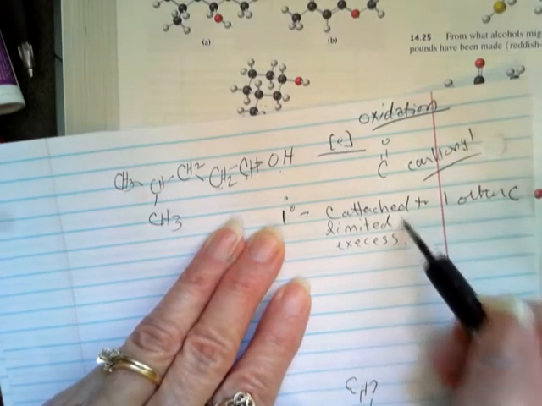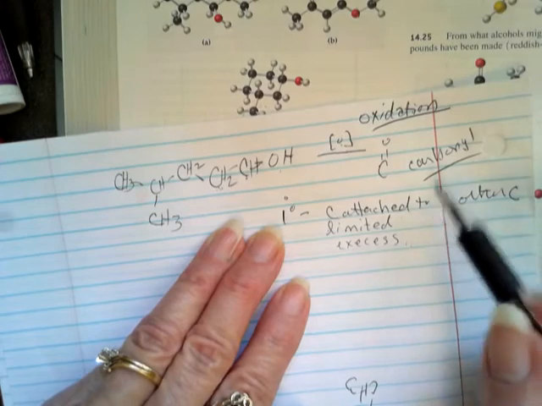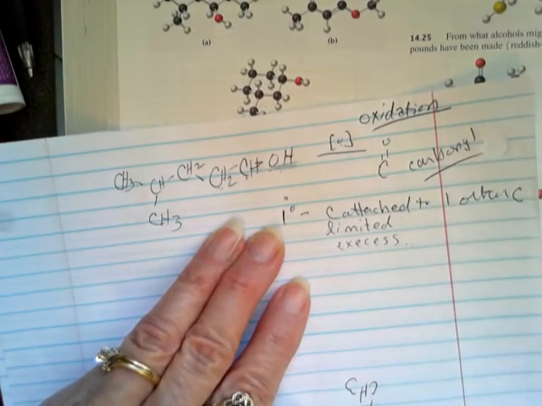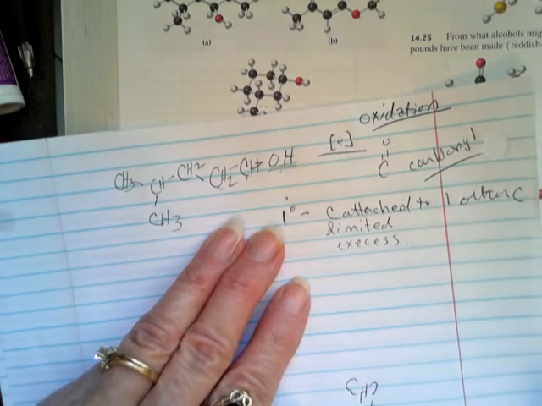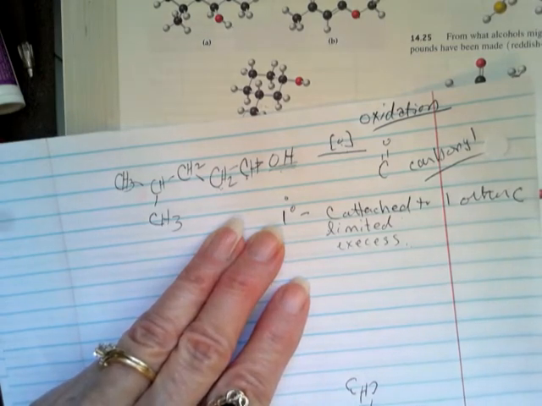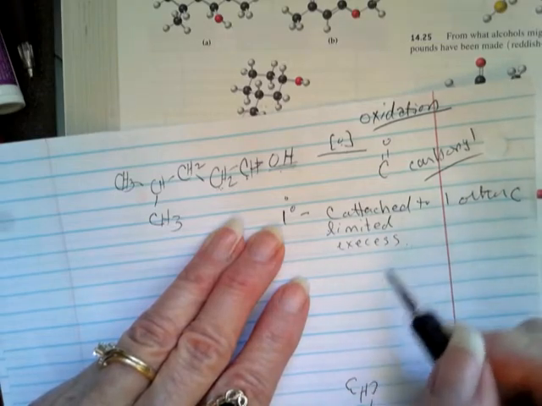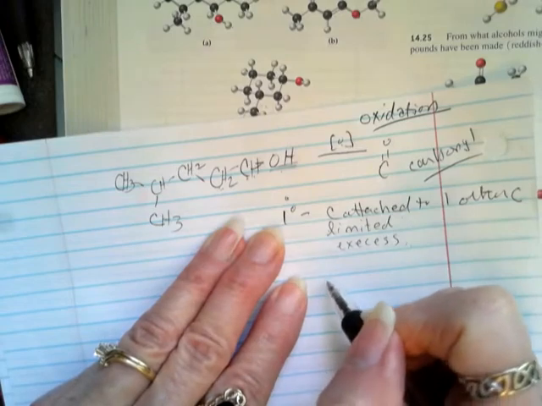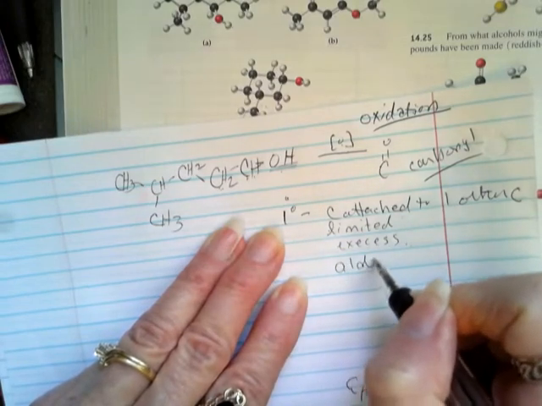We want to see if we have a primary carbon, if it gives some kind of a quantitative measure of how much oxidizing agent is there. Because the first thing that's going to happen is that this is going to form an aldehyde.